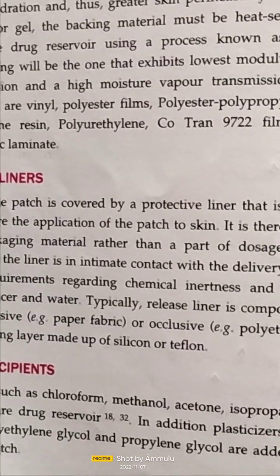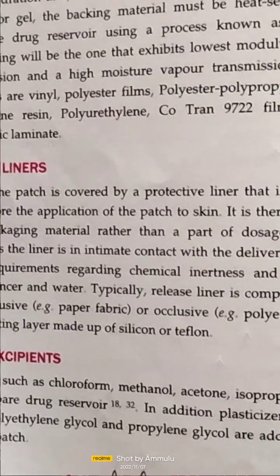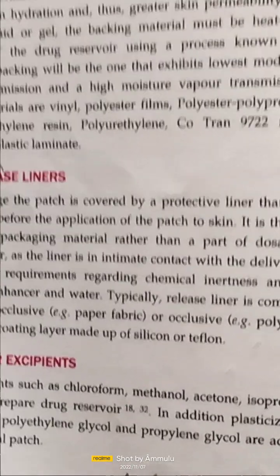After that, it is diluted to the desired concentration with a suitable solvent.